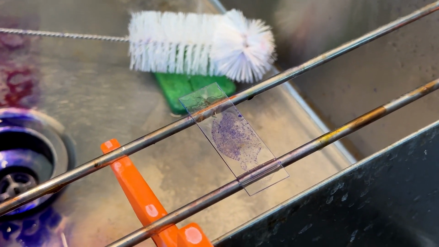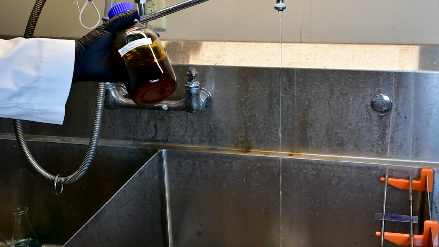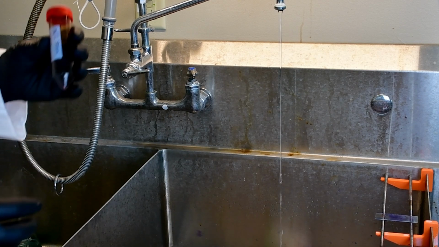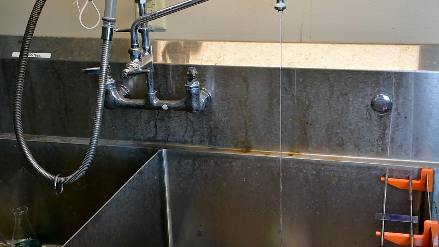Then I'm going to use the Neisser Stain 2. Now, you can purchase this. We prepare this in-house for our own use. It's fairly simple to make, but it's much simpler to just buy it in the full Neisser stain kit. I have a little bit that I've set aside into a centrifuge tube. Makes it a bit easier for just simple use.